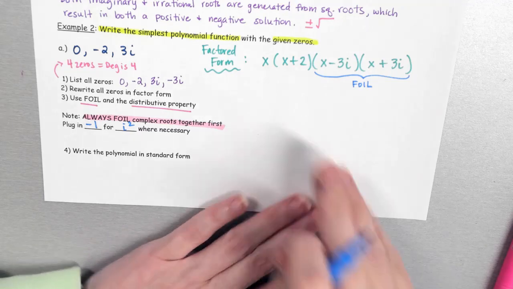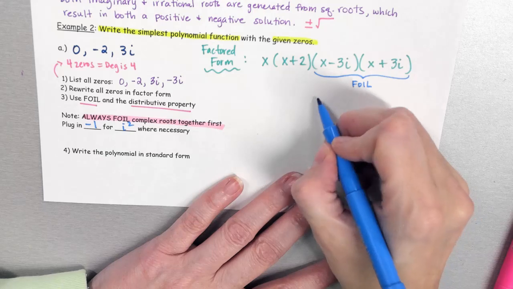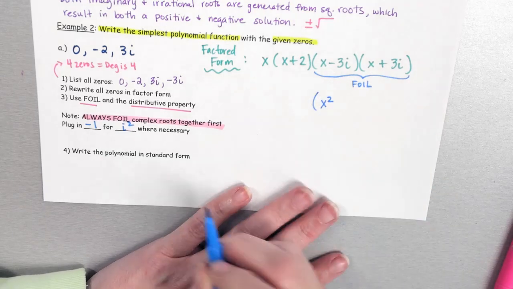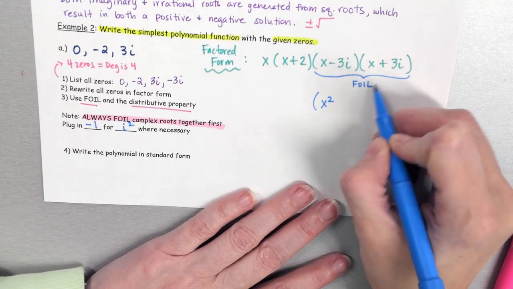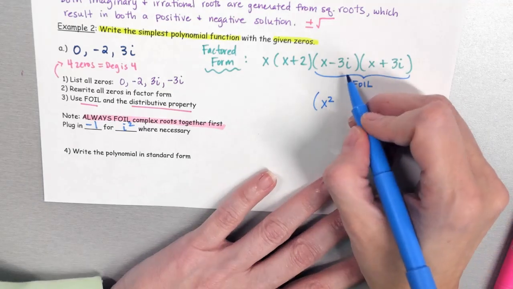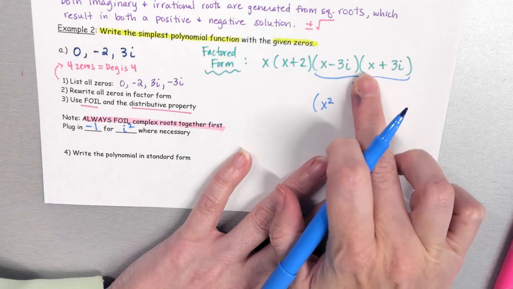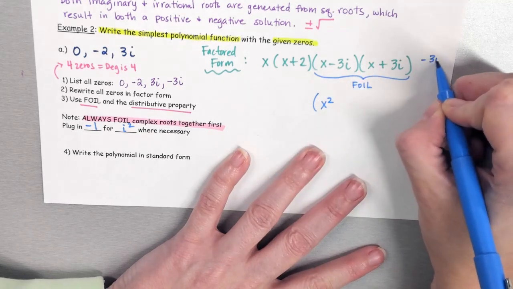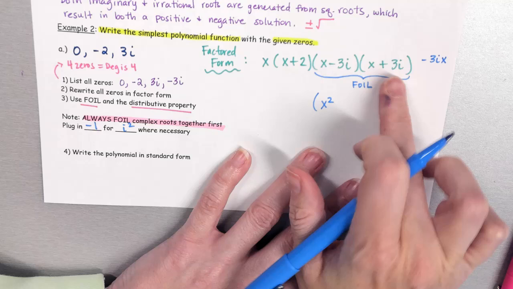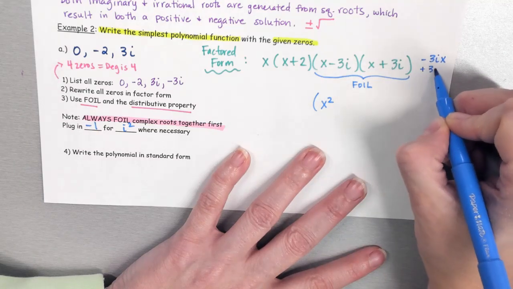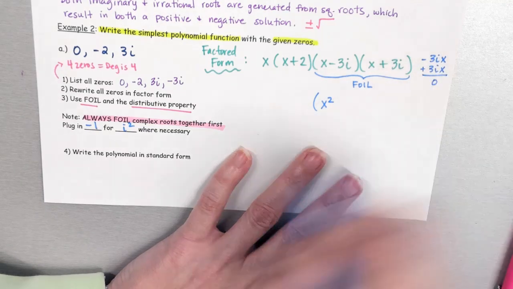All right, so we're going to multiply x by x to get x squared. Now, what happens in the middle and the outside should always happen when you have complex conjugates. If I do negative 3i times x, I get negative 3ix, and then x times 3i is positive 3ix, okay, and you get 0.